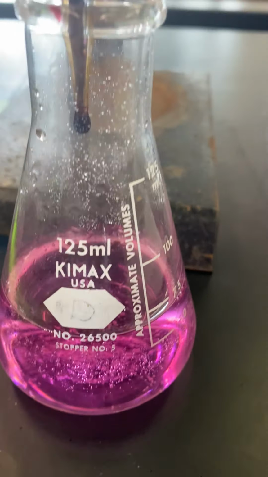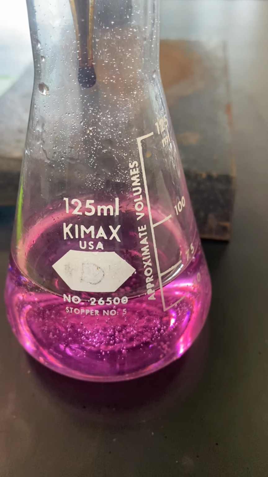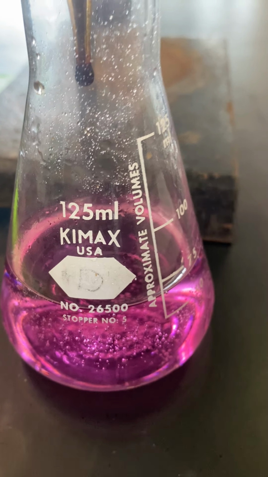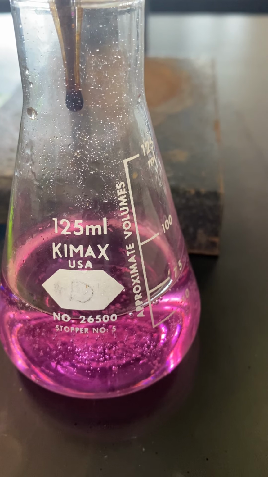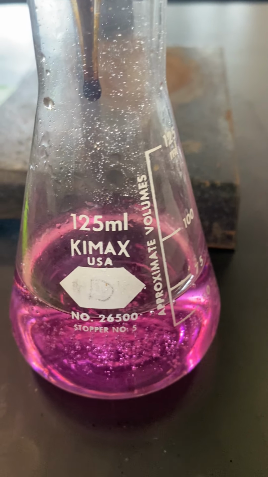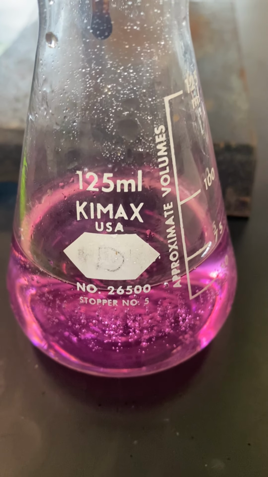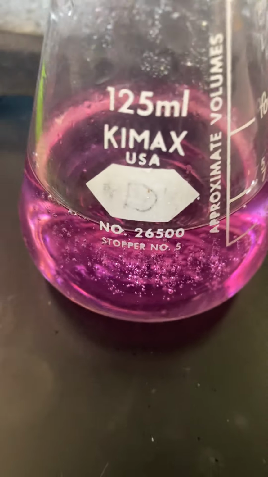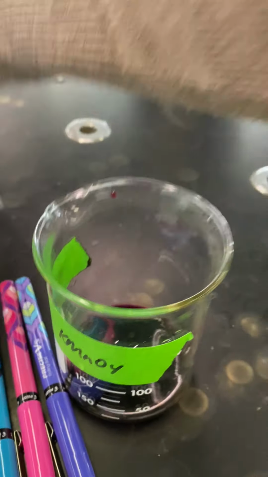You can see the purple color is persisting because we've consumed all of the hydrogen peroxide, which means that permanganate is hanging out in the solution. So I'm at my endpoint, which means I must record the volume on my burette.